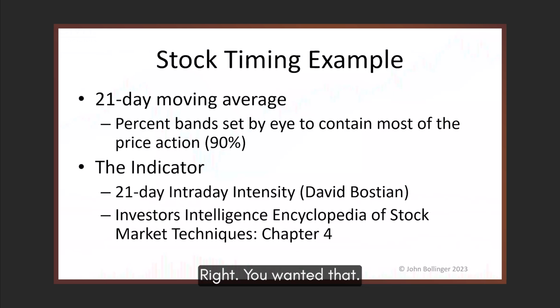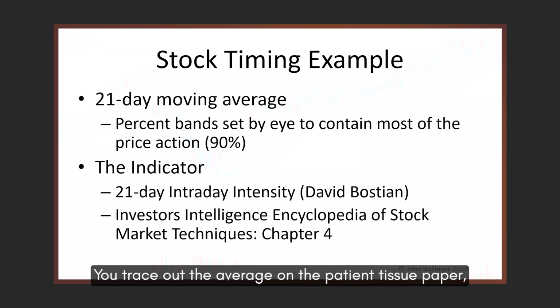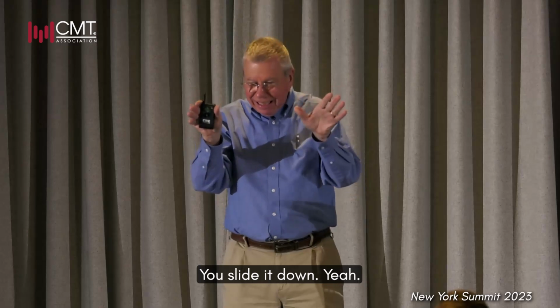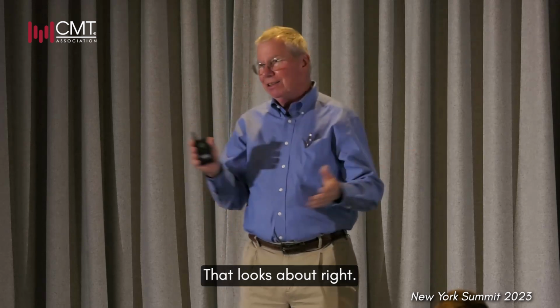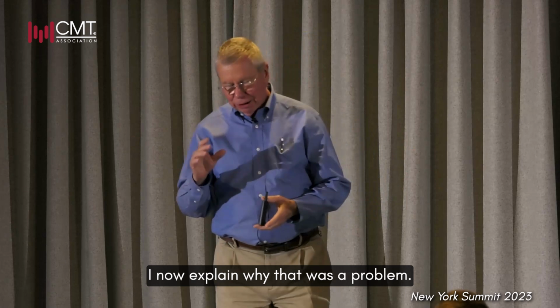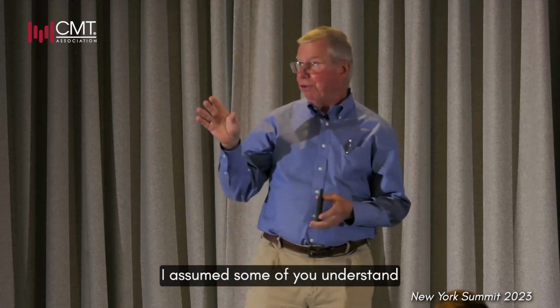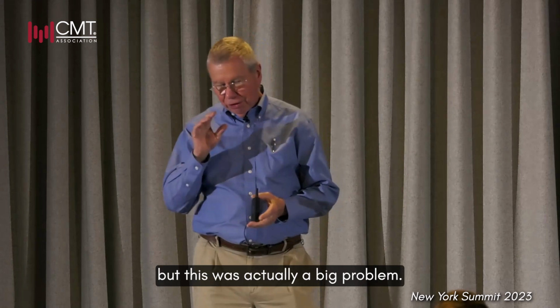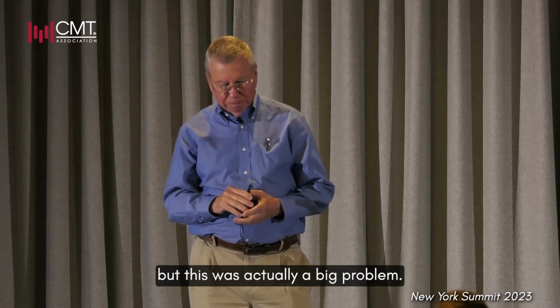You wanted that. And it was really hard. You trace out the average on the piece of tissue paper, and you slide it up and you go, yeah, that looks about right. You slide it down, yeah, that looks about right. And I'll explain why that was a problem. I assume some of you understand intuitively why that was a problem, but this was actually a big problem.